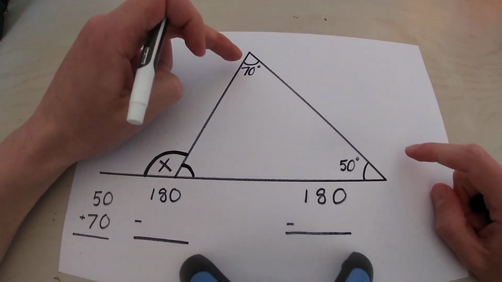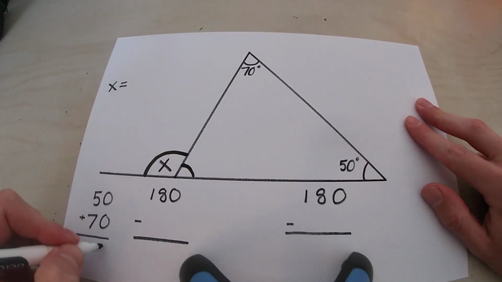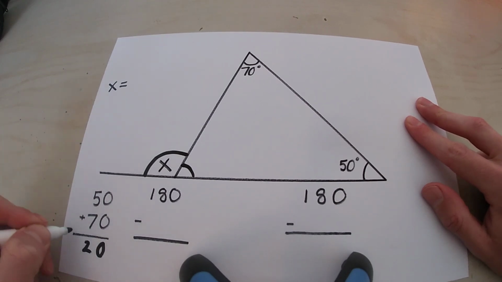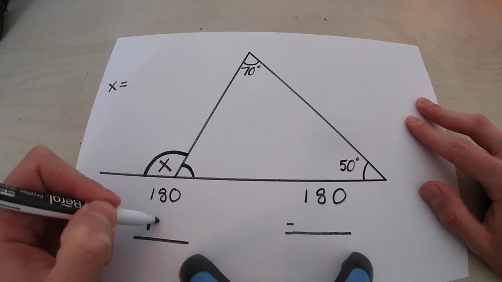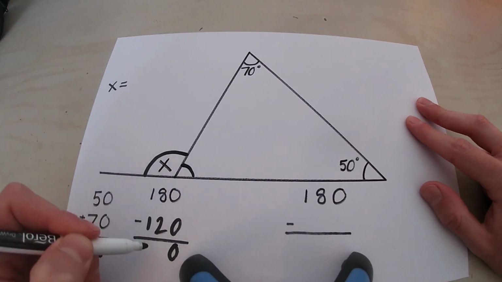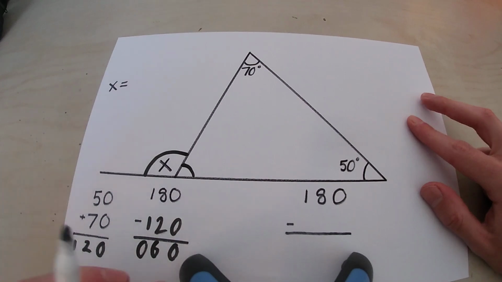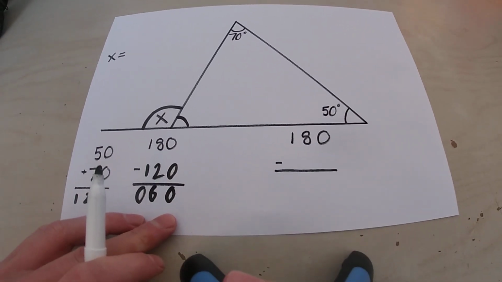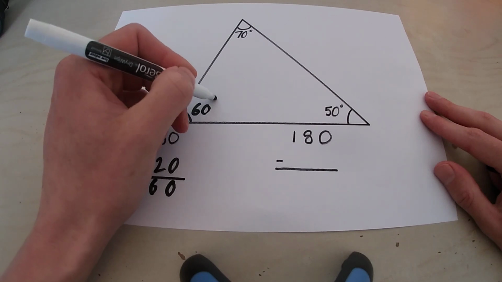So we've got our two knowns. We have 70 and 50. We know that 70 and 50 equals 120. Now, to find this angle, we're going to subtract 120 from 180, which will give us 60. So this angle here is actually 60 degrees.